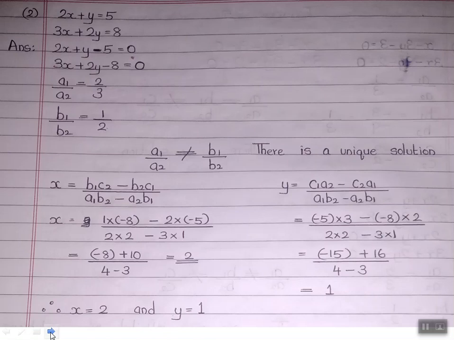Second one, 2x plus y equal to 5 and the second equation is 3x plus 2y equal to 8. Here, after finding the behavior of the ratio of the coefficients, you can see that a1 by a2 is not equal to b1 by b2. Students, if you are getting a1 by a2 is not equal to b1 by b2, don't go for c1 by c2. That's a waste of time. Here you found that a1 by a2 is not equal to b1 by b2. So there is a unique solution.